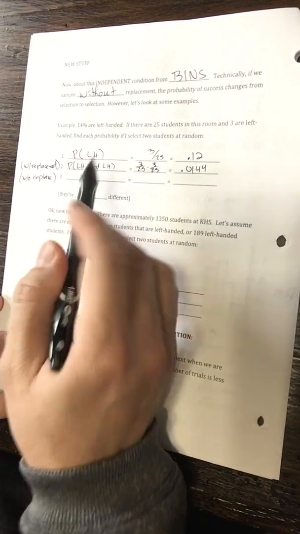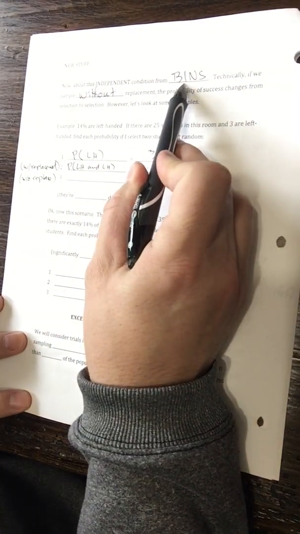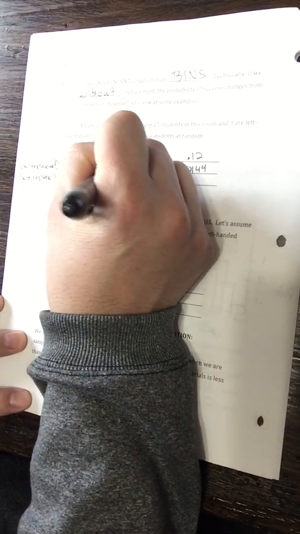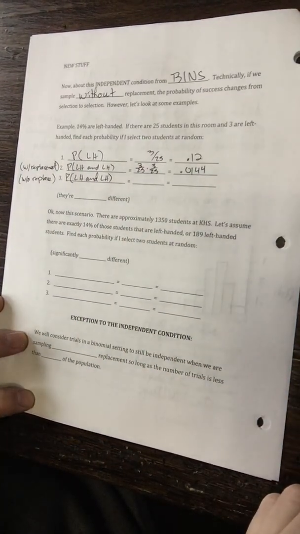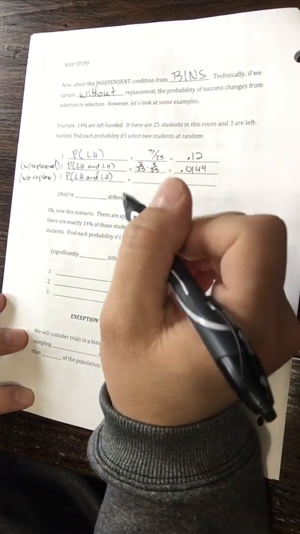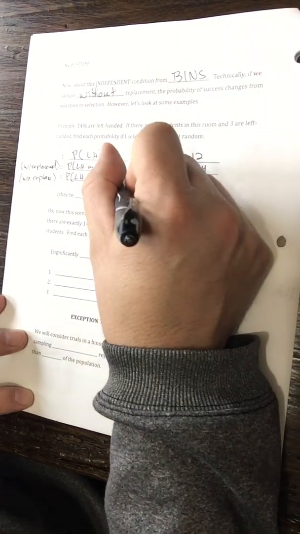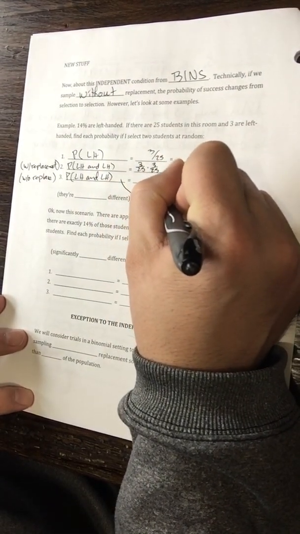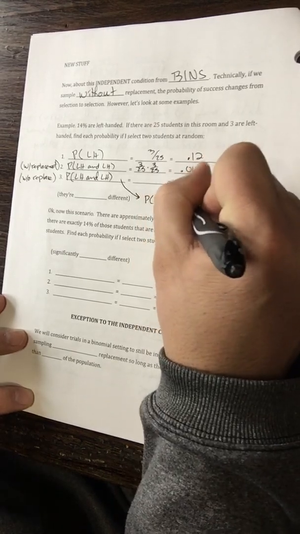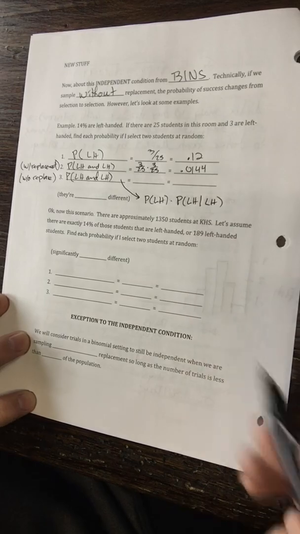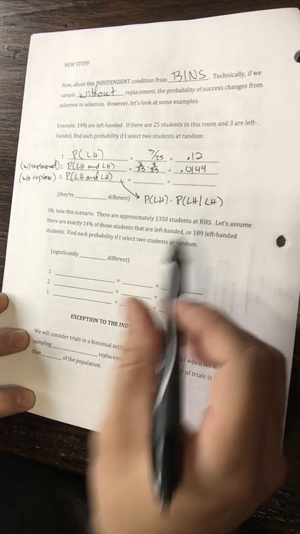Now let me show you what happens when the independence condition gets violated and I'm sampling without replacement. The probability of left-handed and left-handed is going to be different because they're no longer independent. I don't get to just multiply them together. So technically, this one goes like this: it's the probability that you have a left-handed kid times the probability that you pick a left-handed kid given that you picked a left-handed kid. Right? That's how conditional probabilities went.